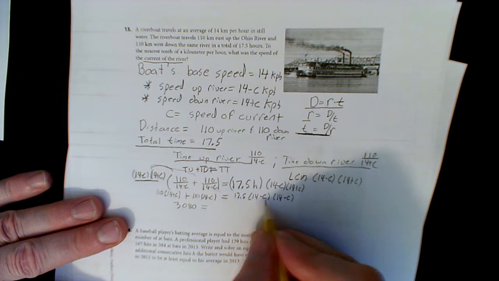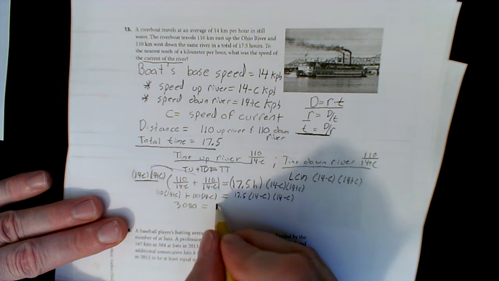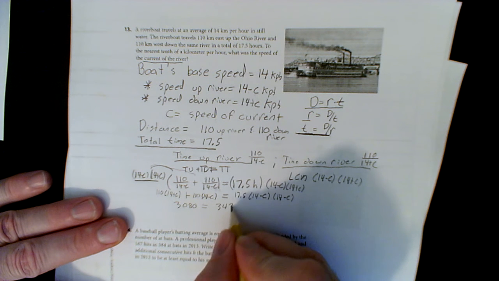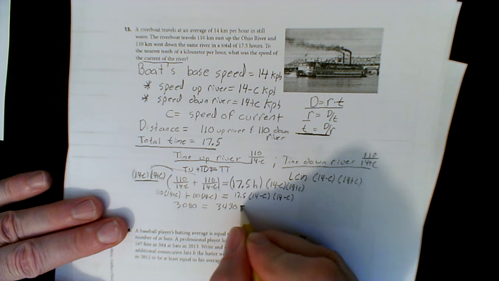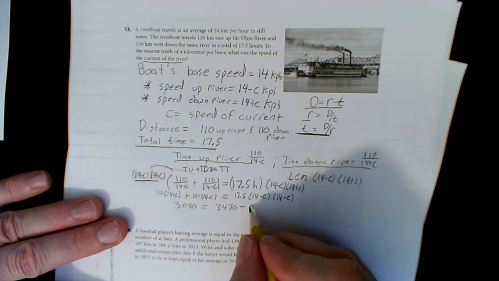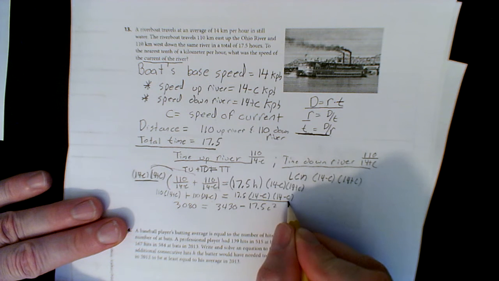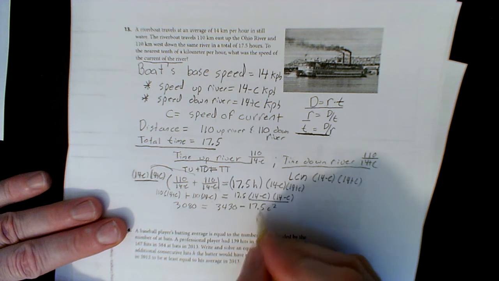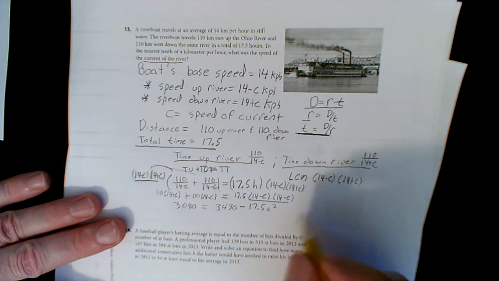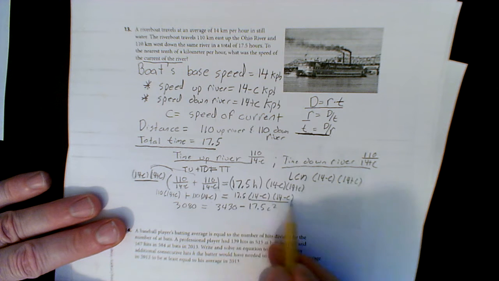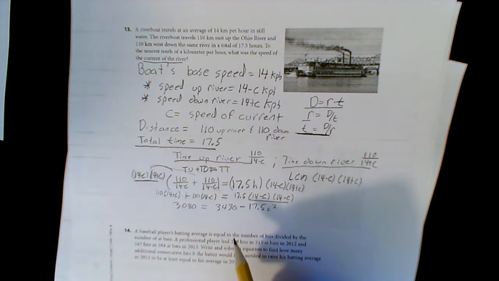Then over here, if we multiply this through, we're going to get 3,430 minus 17.5 c squared. I'd probably multiply this before and then bring that in. I think all of you know how to FOIL this and then multiply everything by 17.5. There are a lot of options from here.